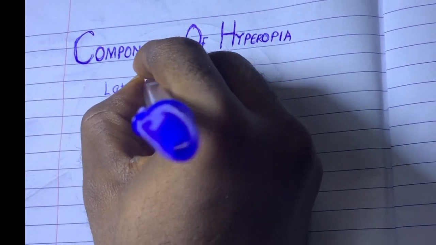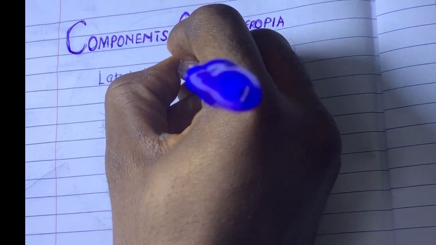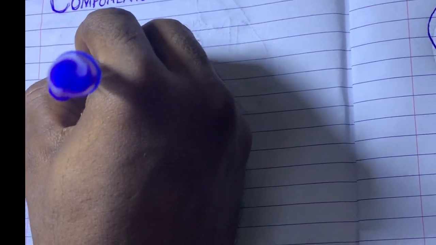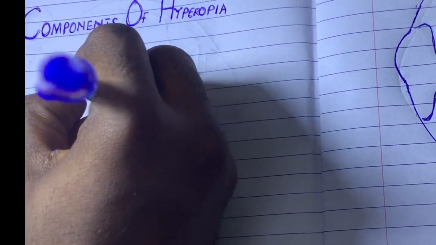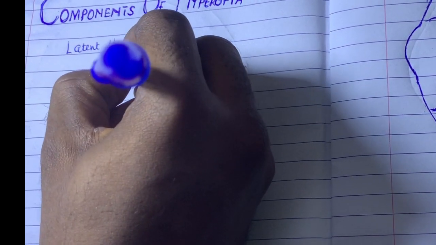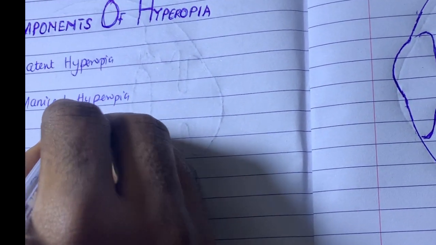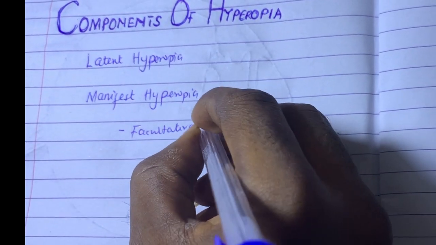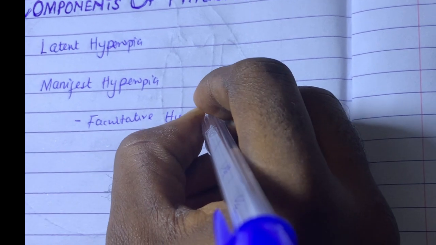Latent hyperopia. And we also have manifest hyperopia. We also have something called facultative hyperopia.